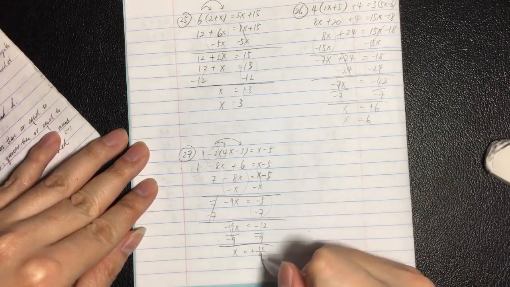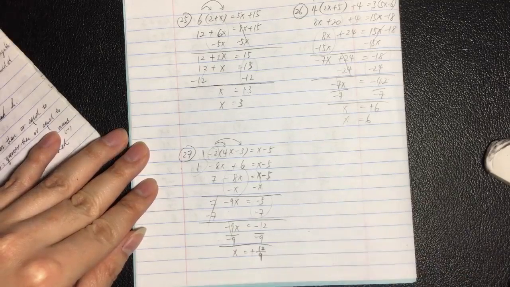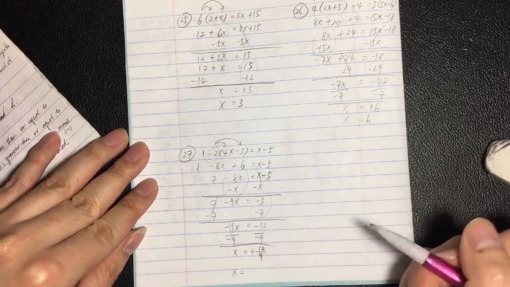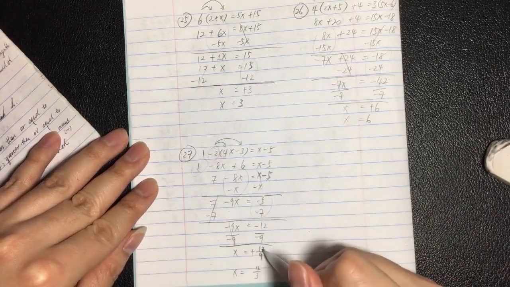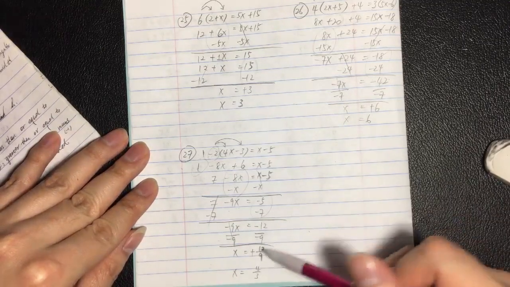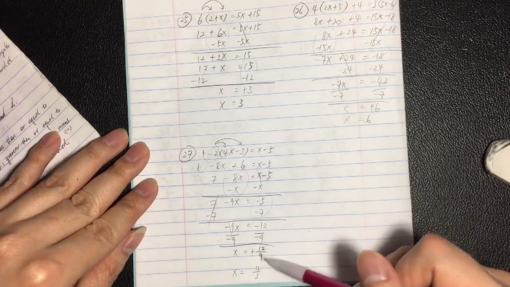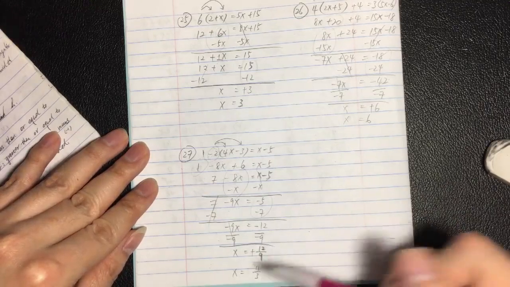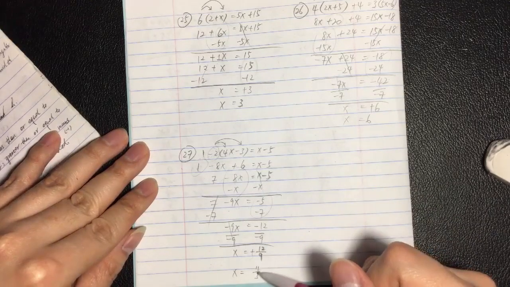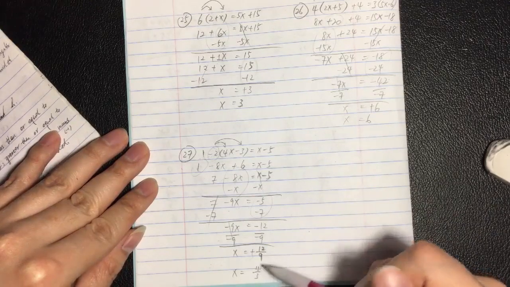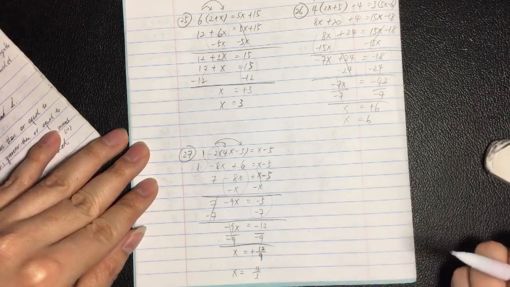Then reduce the fraction. 12 over 9 can be reduced as 4 over 3. I divide the top and the bottom by 3. I get 4 over 3. If the answer is positive, we don't write positive sign. So the final answer is 4 over 3.